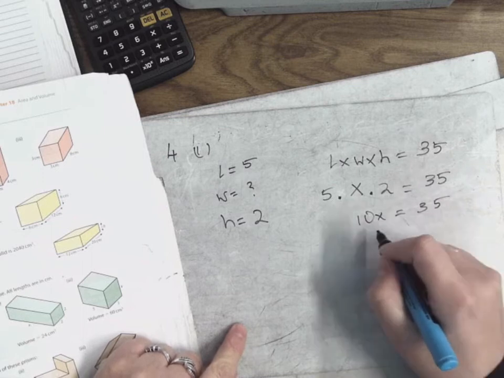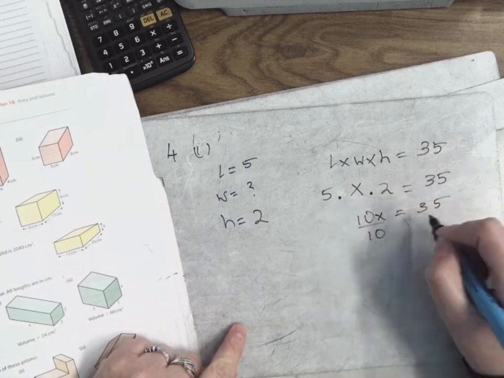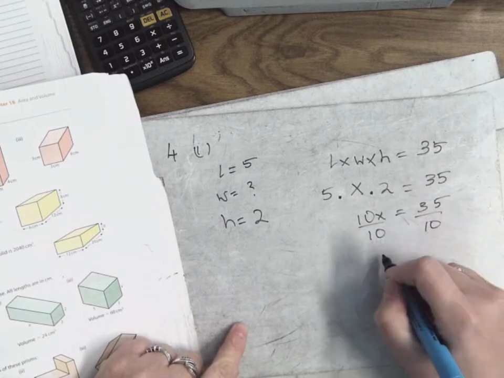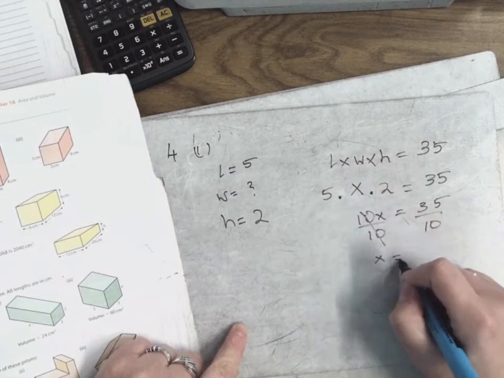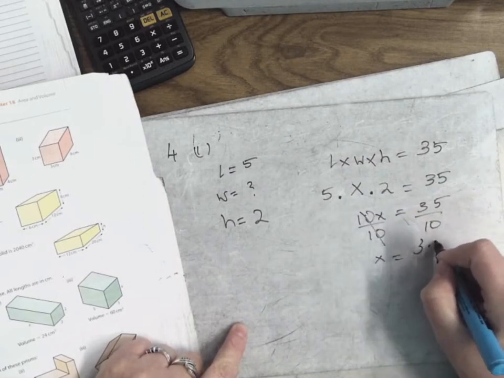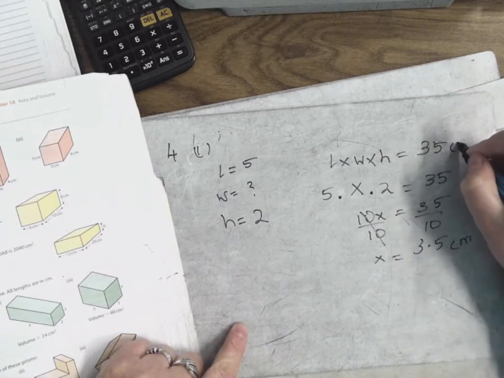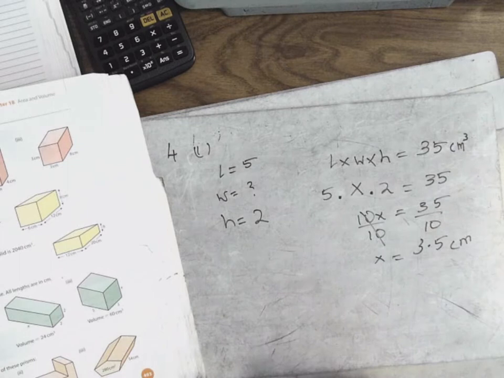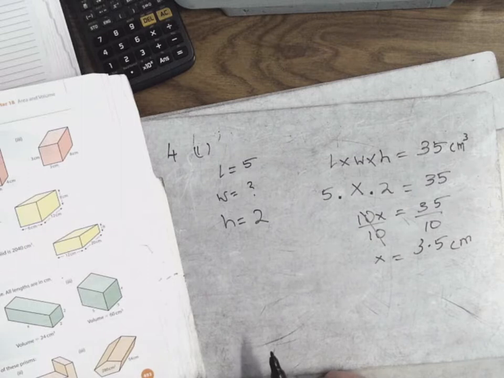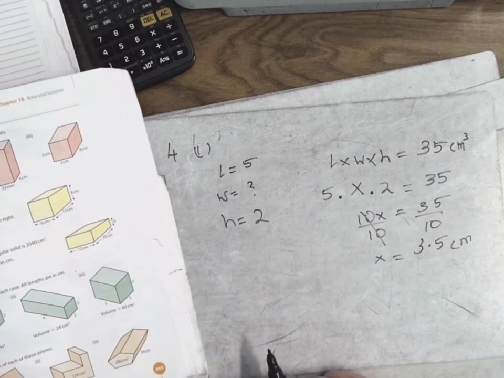Get rid of that 10, divide each side by 10, and x is equal to 3.5, and put a unit on it if they gave me. This is centimeters cubed, so all the lengths are in centimeters. Is that okay? Will I do a second one? Yeah. Okay, so the rest of number 4 was okay.